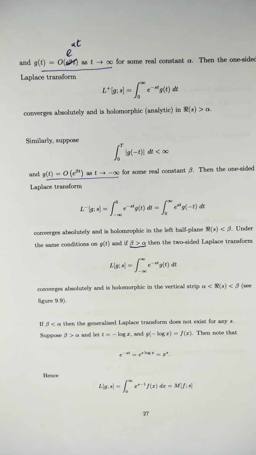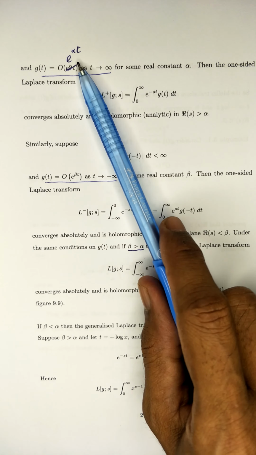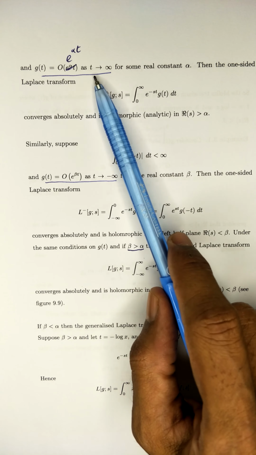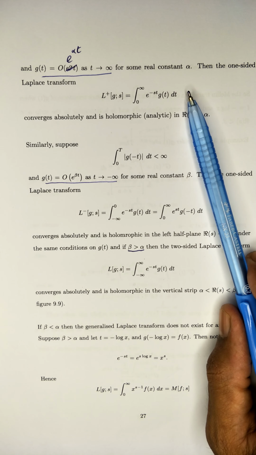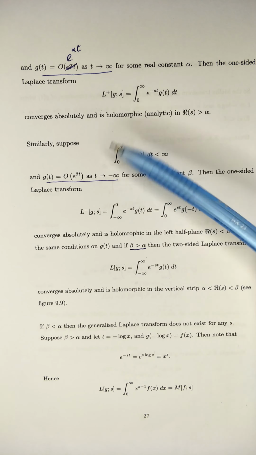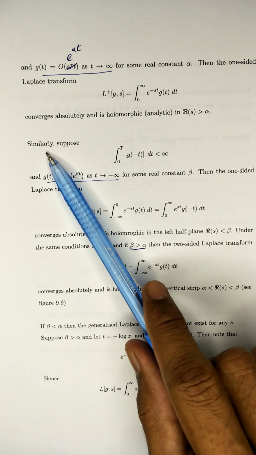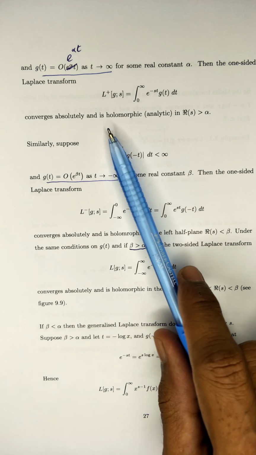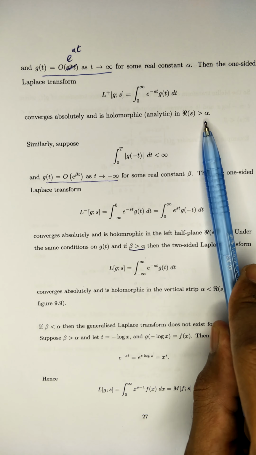And we have g(t) of order exponent alpha t as t goes to infinity for some real constant alpha. Then the one-sided Laplace transform is given by this. So we consider only 0 to infinity. This is inside the definition of the Laplace transform. Provided g is absolutely integrable, then the Laplace transform converges absolutely and is holomorphic in real part of s greater than alpha.